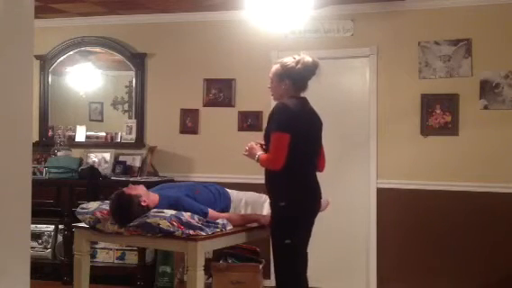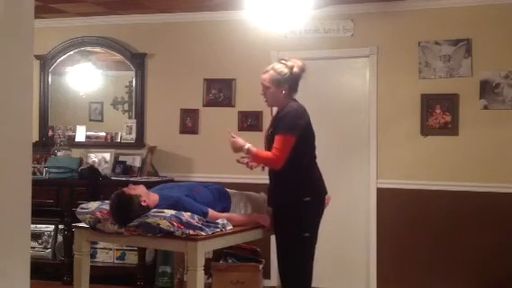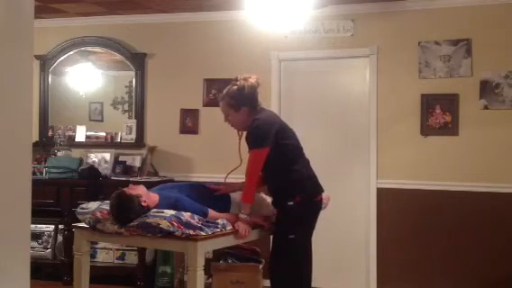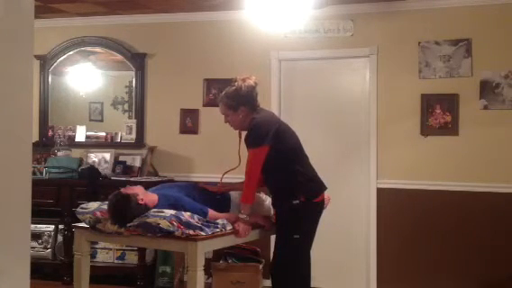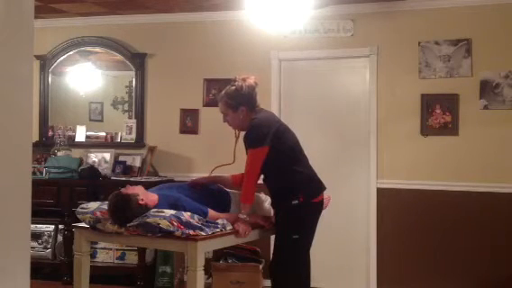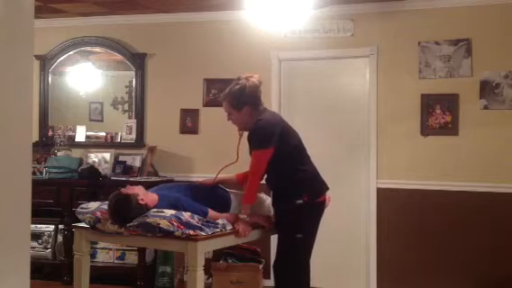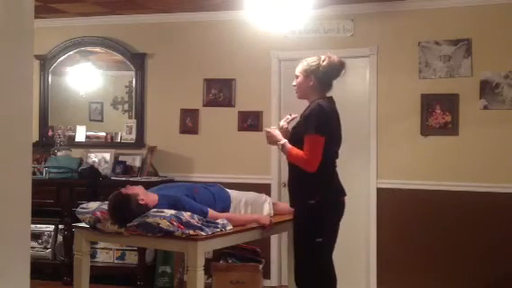What I'm going to do is start at the right lower quadrant and work my way clockwise. Okay? Bowel sounds indicated in all 4 quadrants.